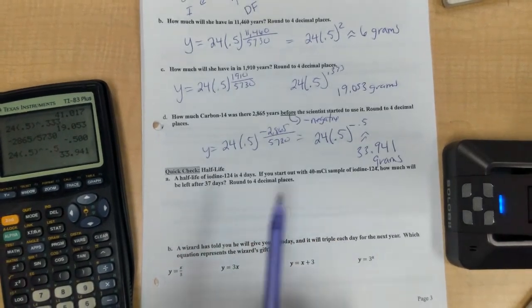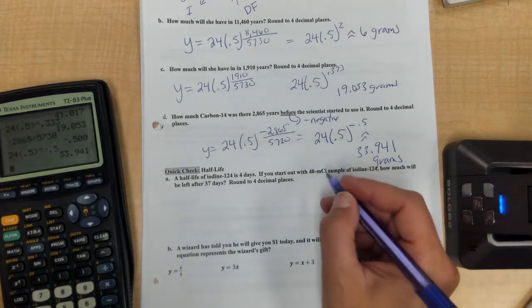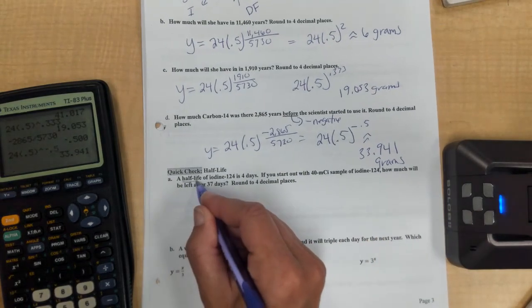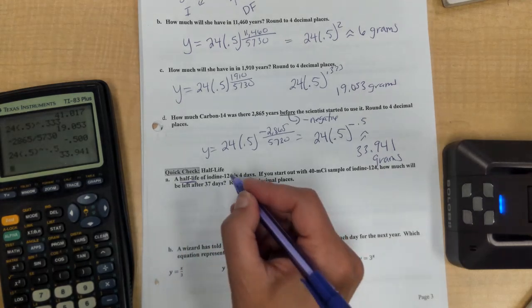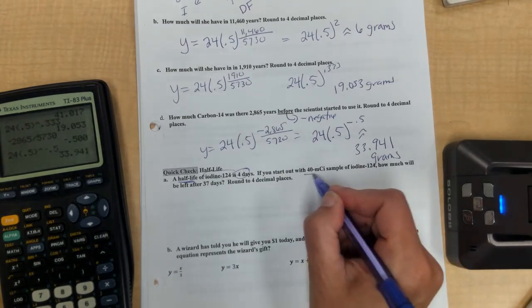All right, last couple. A half-life of iodine is 4 days. If you start with 40 MCI samples of iodine 124, how much will be left after 37 days? Okay, so it's half-life, so I know right away it's going to be 0.5. Iodine 124, this is just the compound we're talking about. 4 days, it starts with 40.